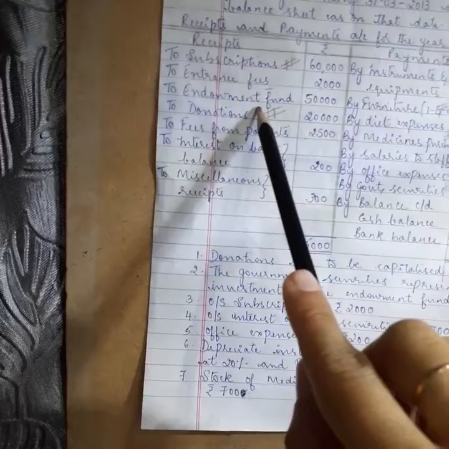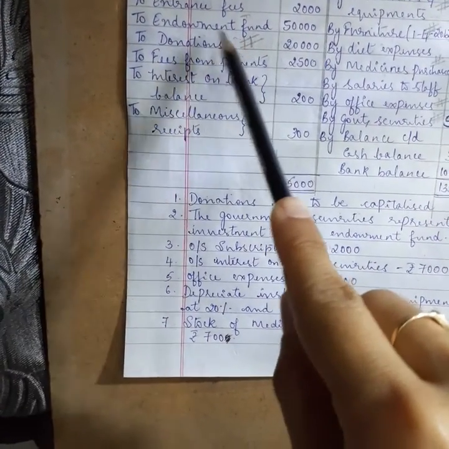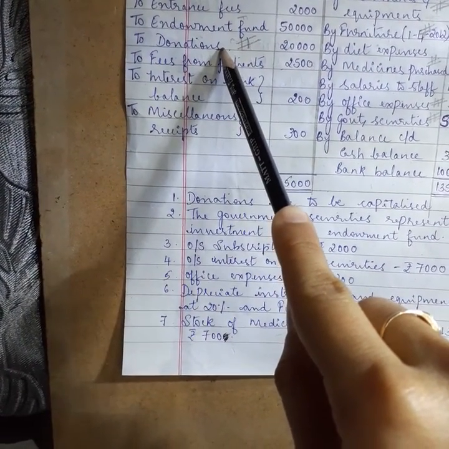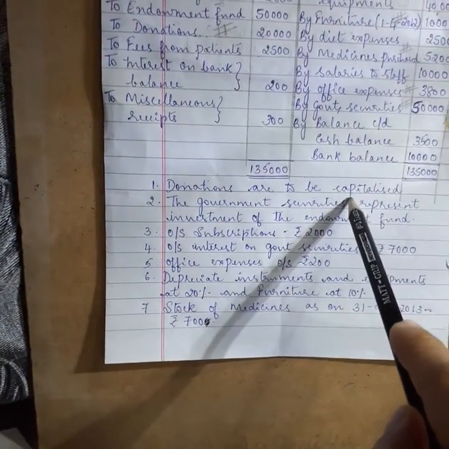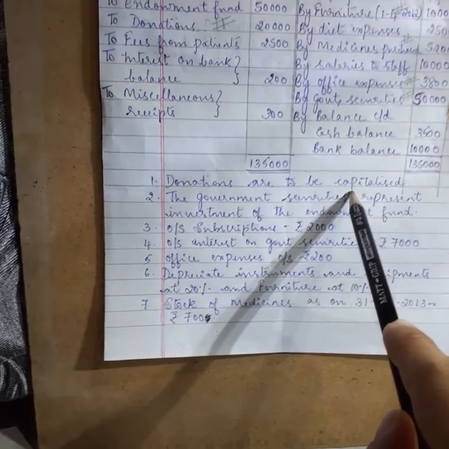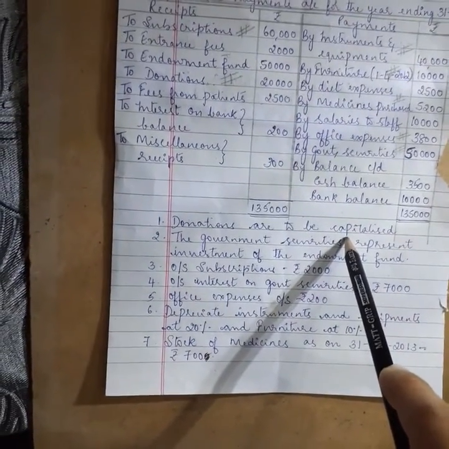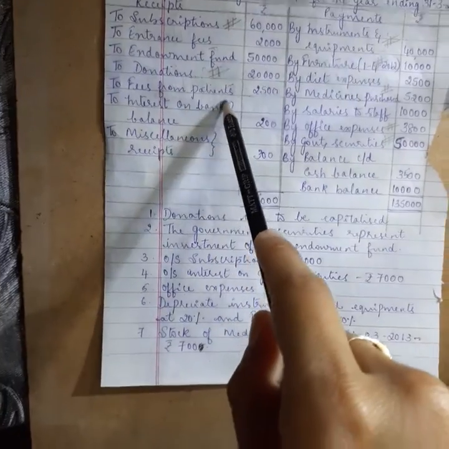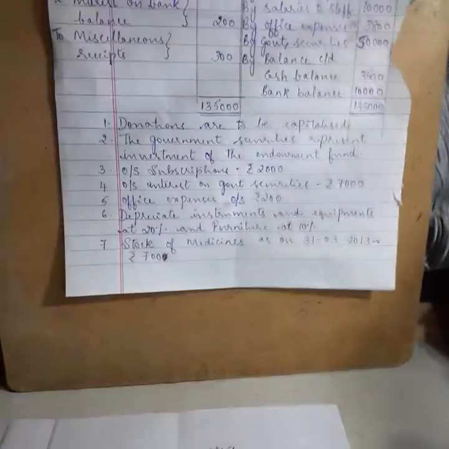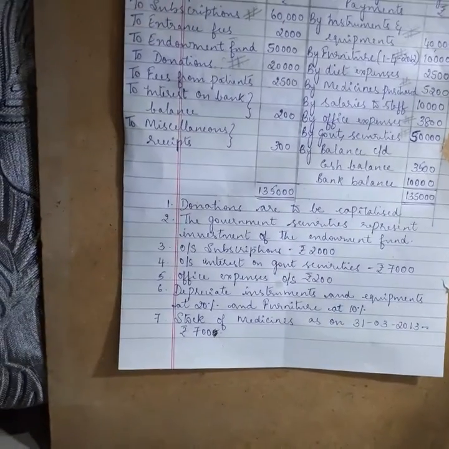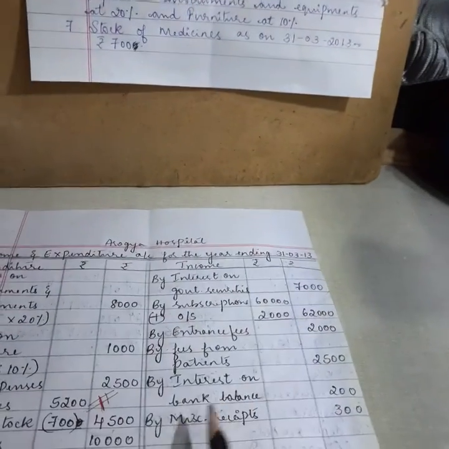Then next item, endowment fund, it will appear on the balance sheet liability side. Donations, it will appear on the liability side of the balance sheet. There is an adjustment. Donations are to be capitalized. Even if this word was not given here, we take donations as a capital item. Fees from patients is an income, right? By fees from patients, 2,500. There is no adjustment. Then interest on bank balance, it's an income. By interest on bank balance, 200. By miscellaneous receipts, 300.